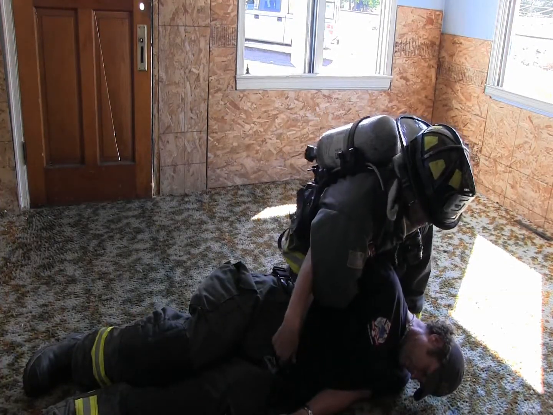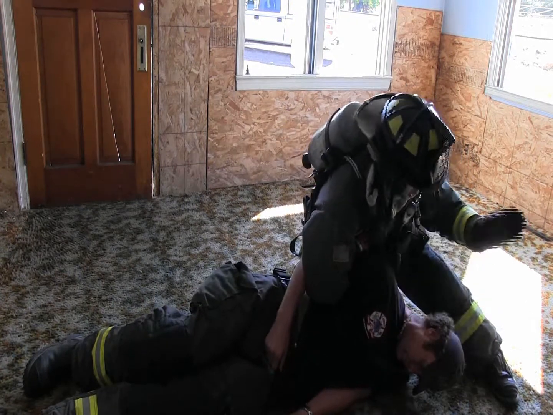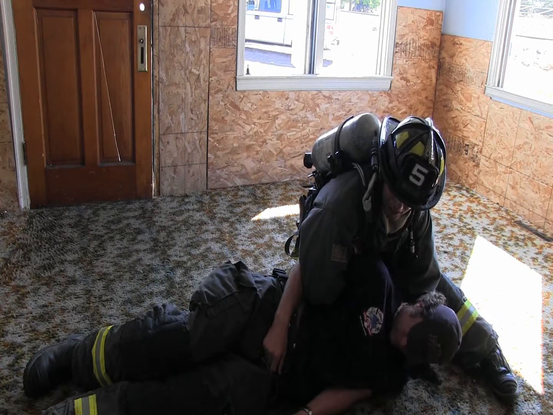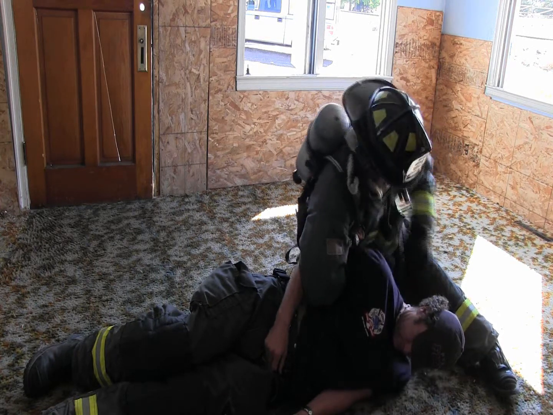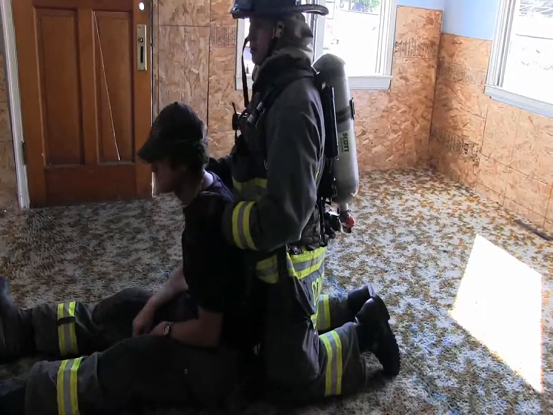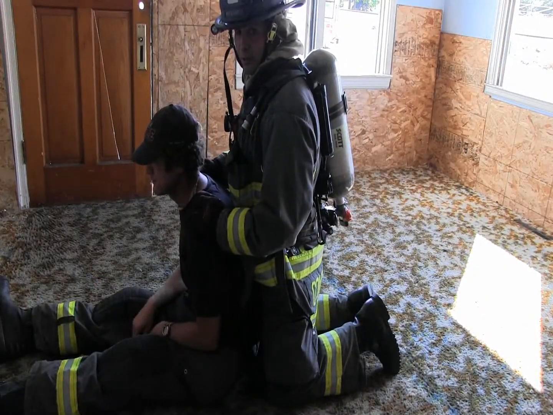The next step is to post. Notice that my other hand here is going to be palm down underneath the patient's head, and all I'm going to do is close my hips or pivot on this foot to a seated position.